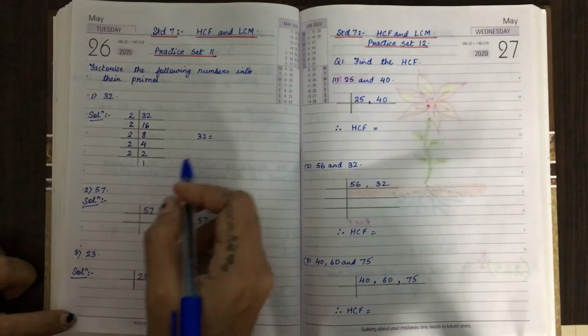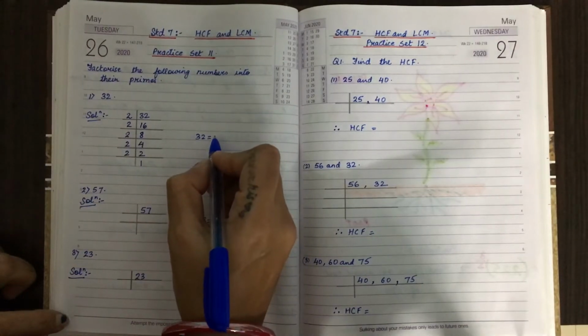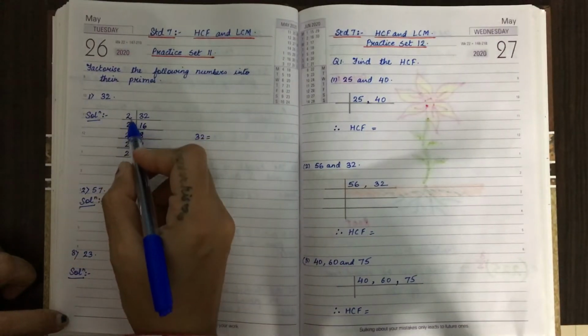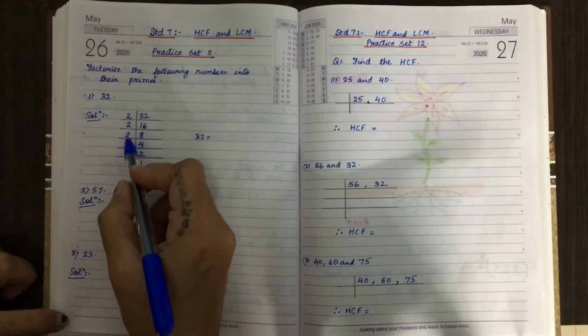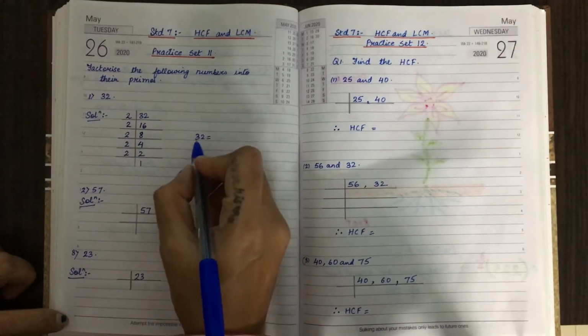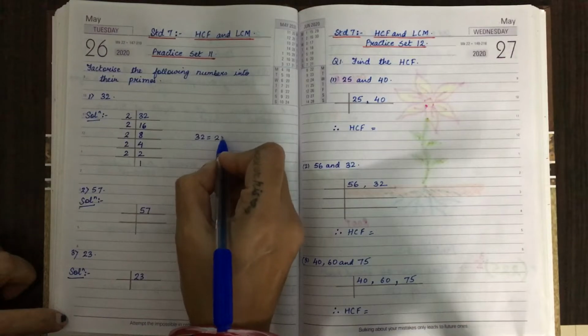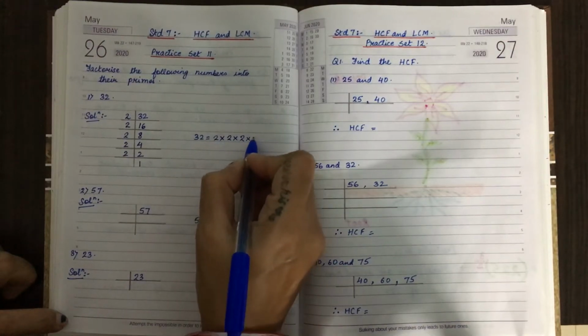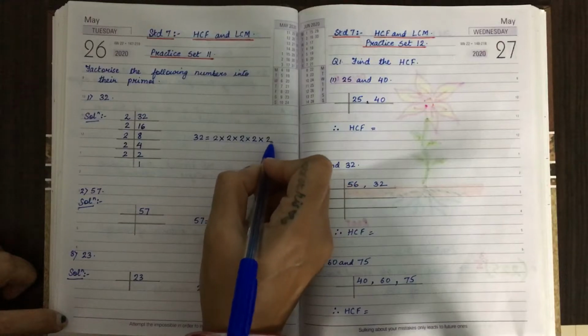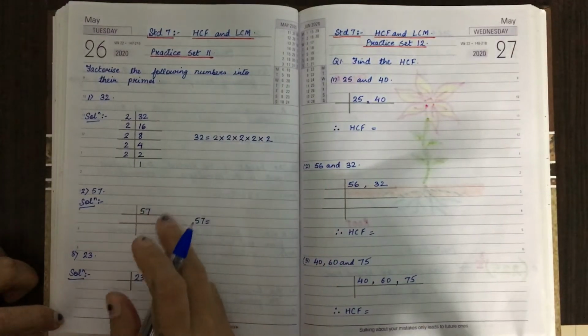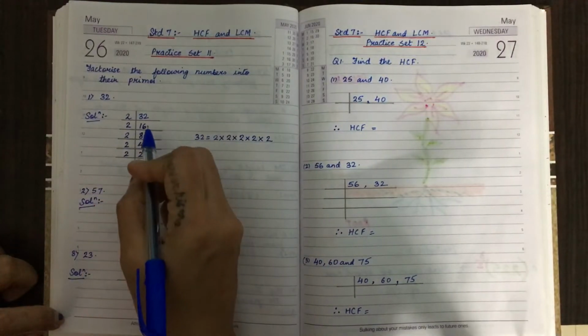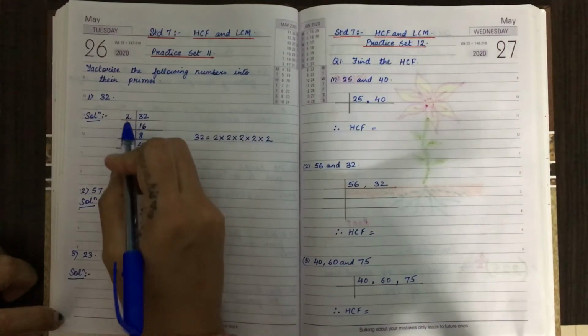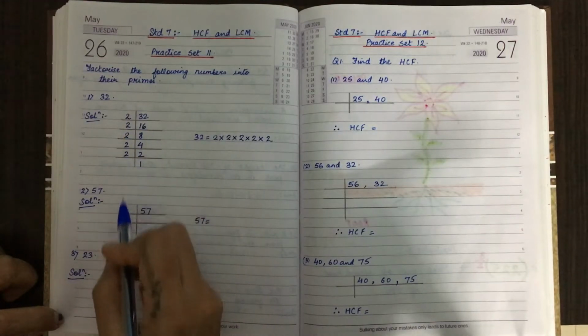So how do we get the number 32? How many 2s are there over here? 1 2 3 4 5. So 32 is equal to 2 into 2 into 2 into 2 into 2. So what we are doing here is we are factorizing 32. We are breaking down 32 into its different factors.